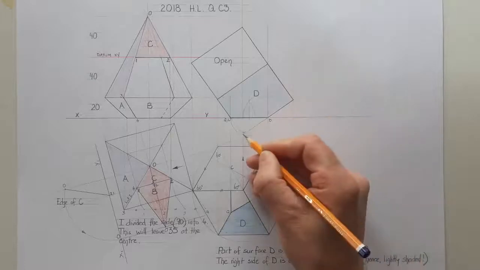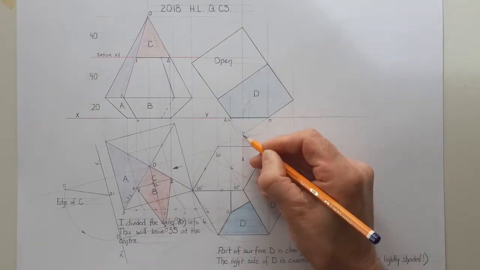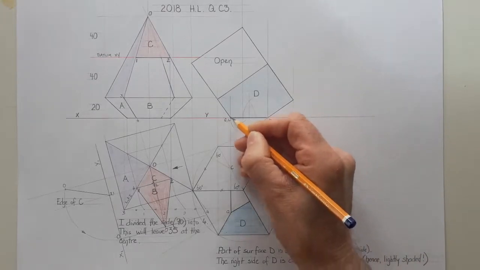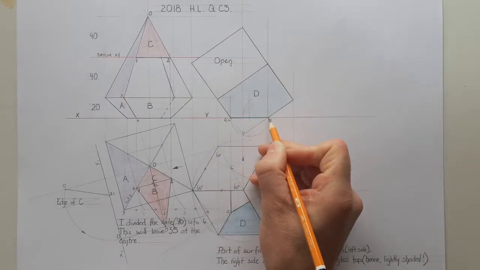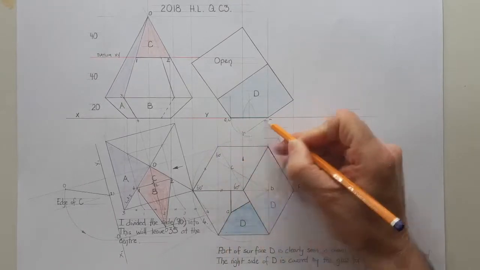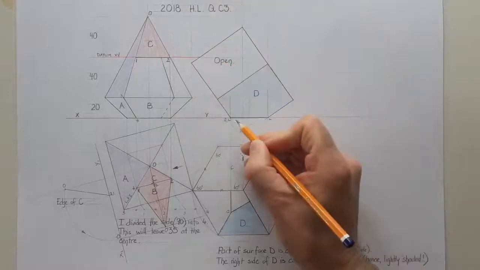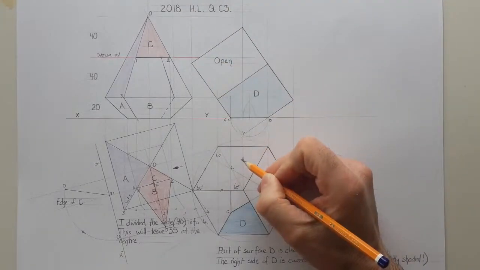I've brought that up as far as that point and then joined it back to each end of the diameter of this circle. Okay, extend it on, extend it on. That will give me a 90-degree angle.